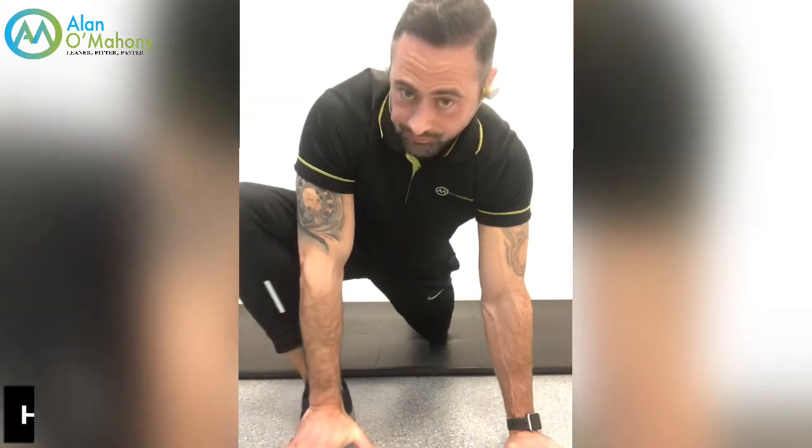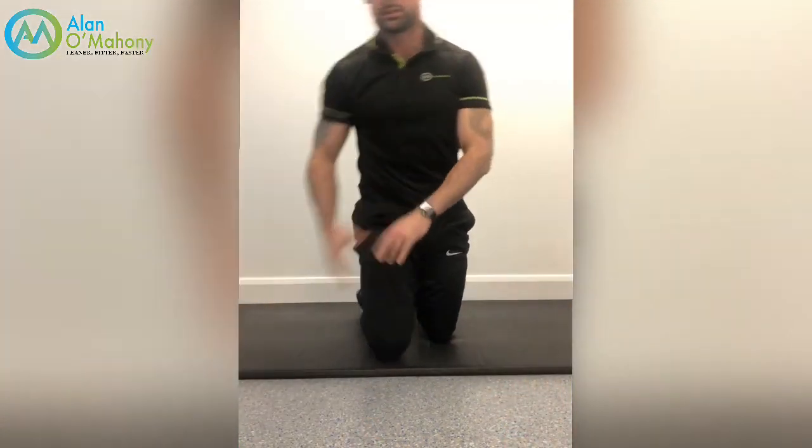Alright, and there we have it. So this routine put together should take you no more than 10 minutes. It's absolutely perfect before you warm up, or as a warm up, or a mobility warm up for before your workouts. But even if you're so sore that you can't work out, then this is absolutely ideal. I'd recommend doing it a couple of times a day.